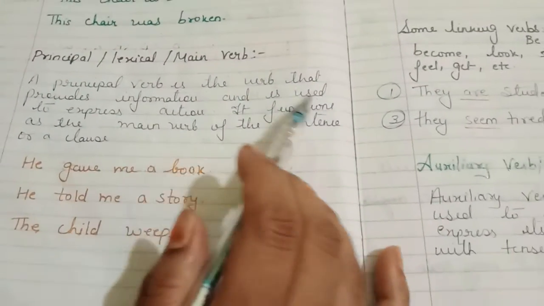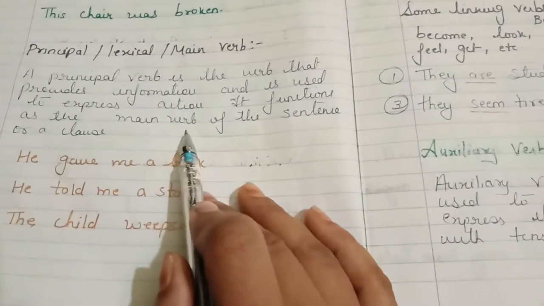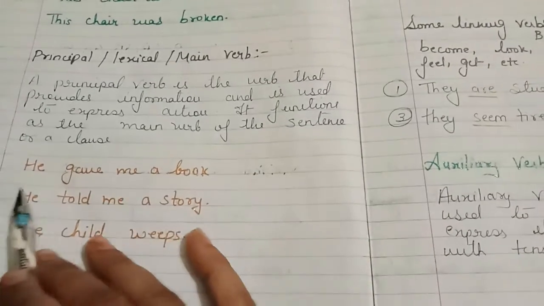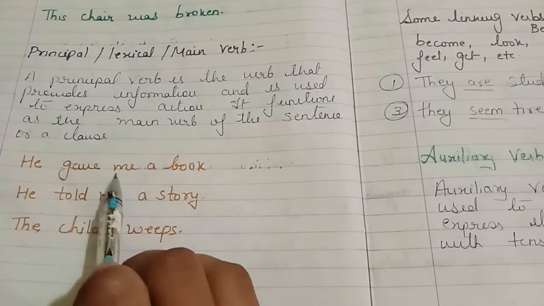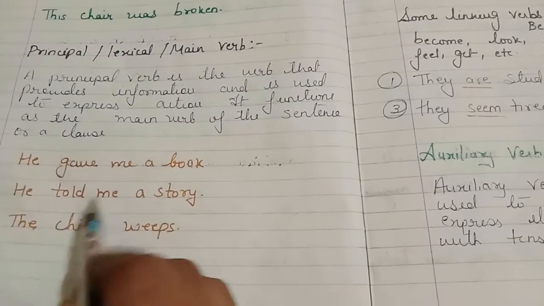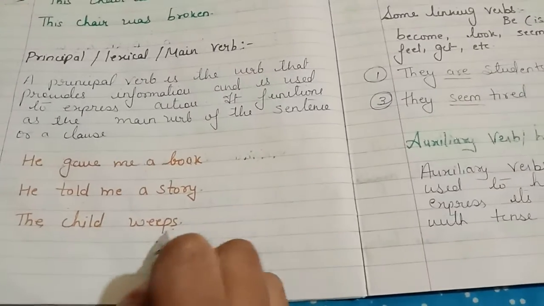So, a principal verb is the verb that provides information and is used to express action. It functions as the main verb of the sentence or the clause. For example, he gave me a book. Here, gave is a verb. He told me a story. Here told is a verb. And the child weeps. Here weeps is a verb.